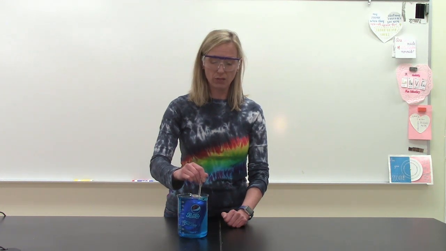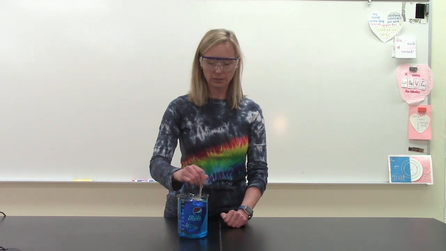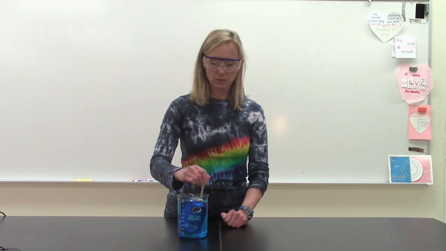and even maybe start filling up the can with some of the copper 2 chloride. Now this is a chemical reaction that takes a while, so we're going to let this just kind of sit, and we'll come back to it in a couple minutes and see what has happened.